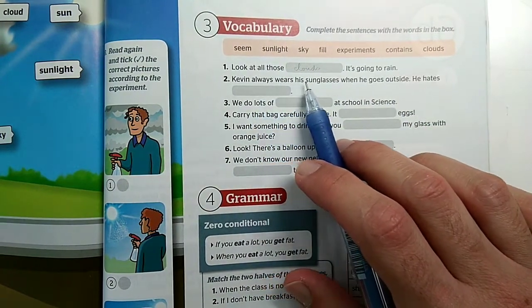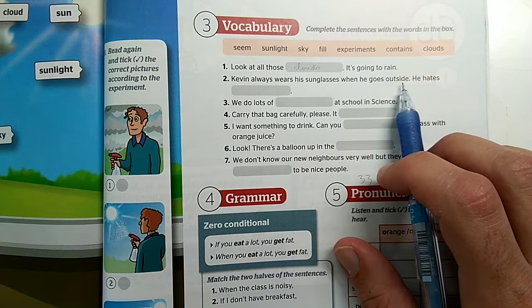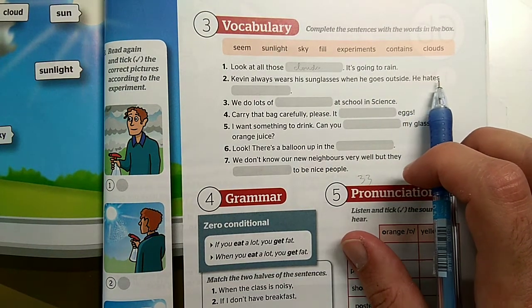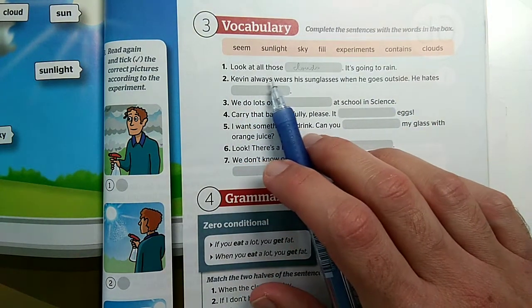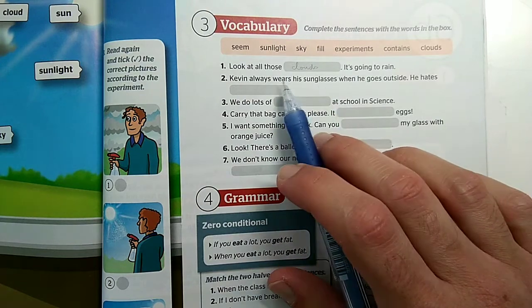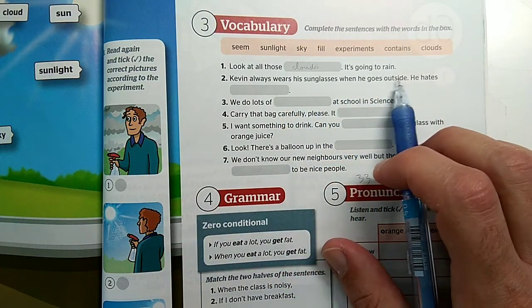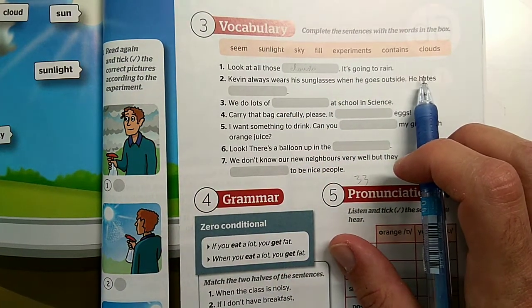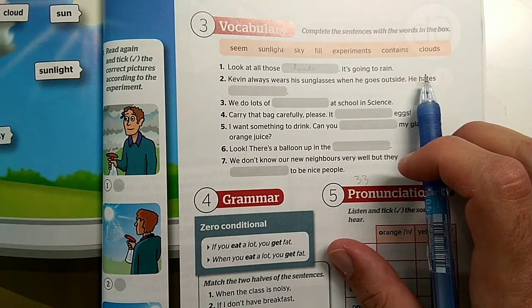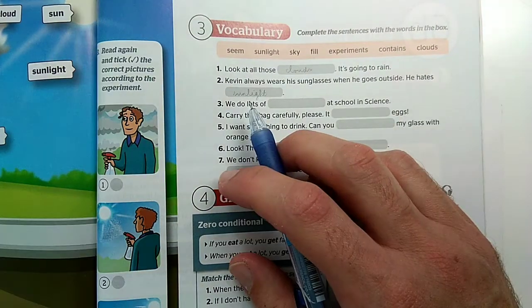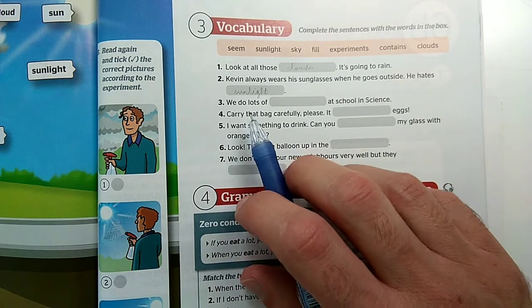Kevin always wears his sunglasses when he goes outside. He hates. Kevin mindig a napszemüvegét viseli, amikor kimegy. Ő utálja, hát nyilván akkor mit utál, megint főnevet keresünk. He hates sunlight, a napfényt utálja.